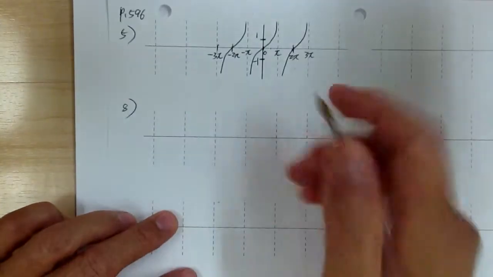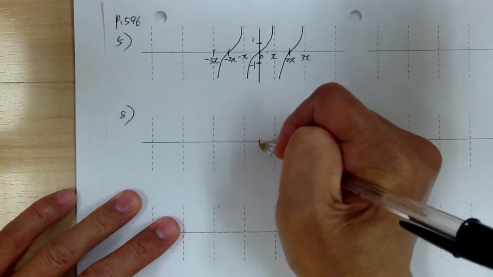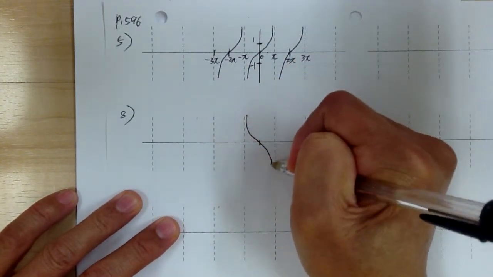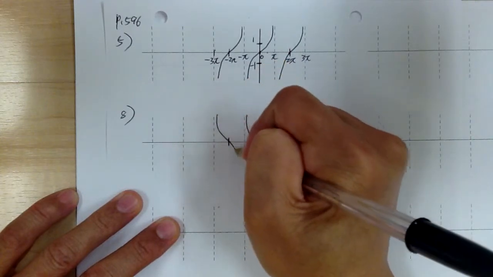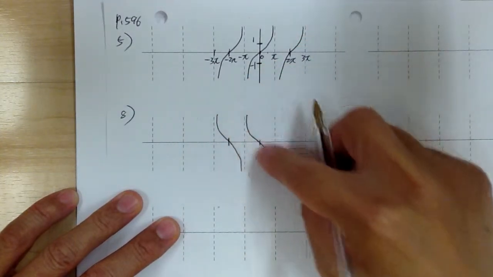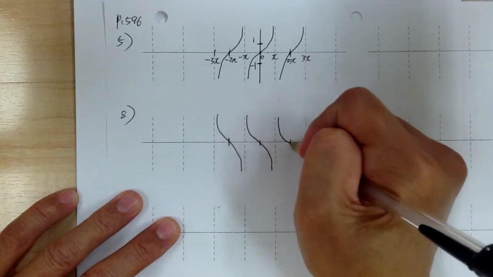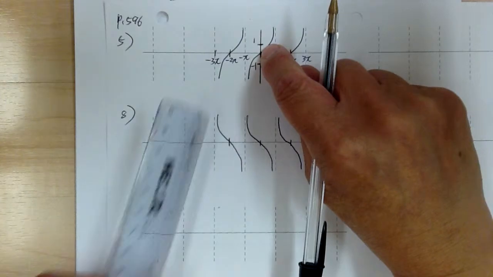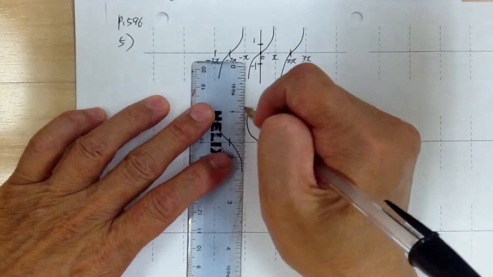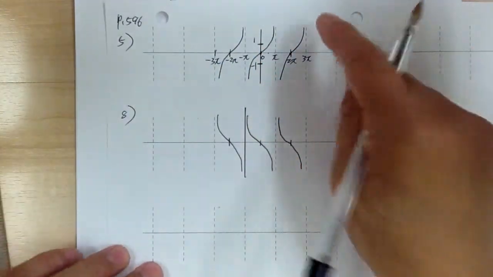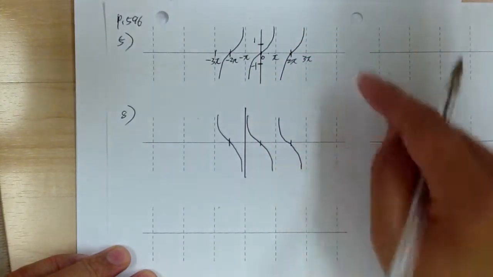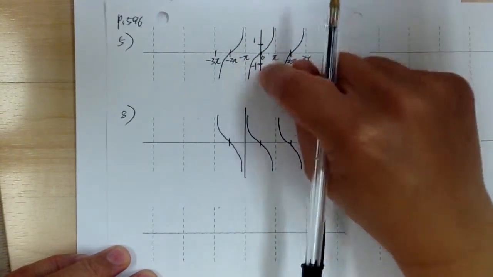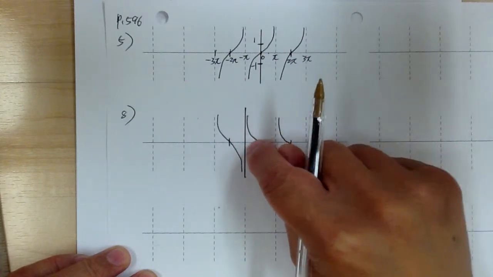So now when you're doing the graphing, this is a cotangent, so you want to use this graph over here. Now for cotangent, it's going opposite direction, so you have to go this way. So tangent going this way, cotangent going this way. Tangent starts right in the middle between the asymptotes, and the cotangent starts on the asymptote.